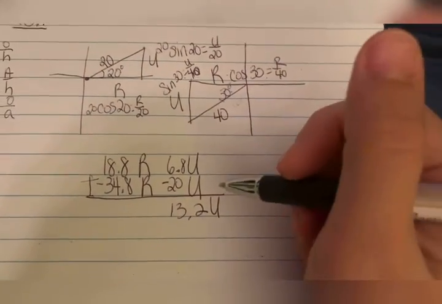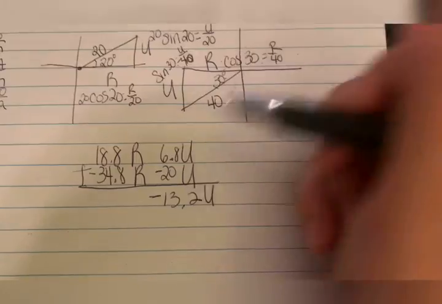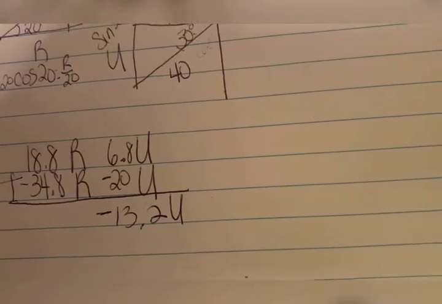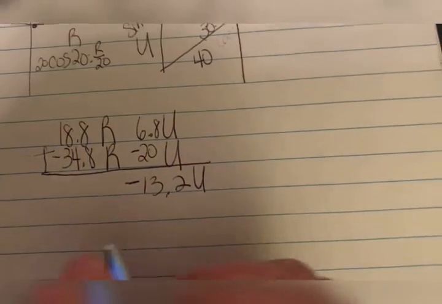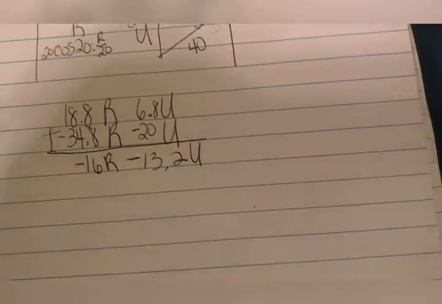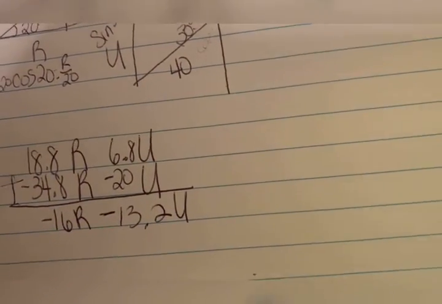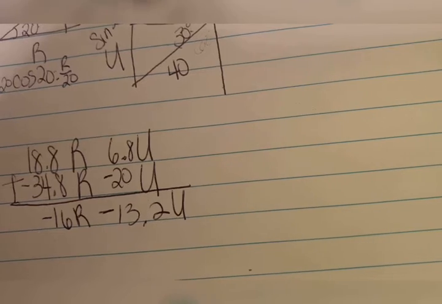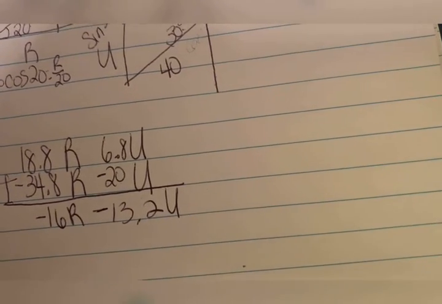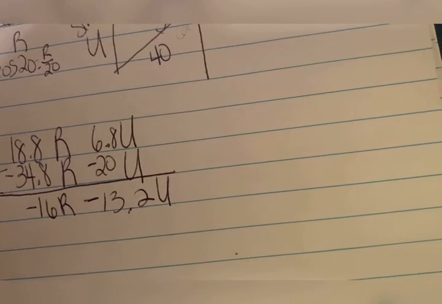u. And 18.8 times minus 34.8 is going to give you a negative 16r. Okay, I believe that we're not done. Let me just check in the book if that's the answer that they're going to accept. Ooh, it is the answer that they're going to accept.